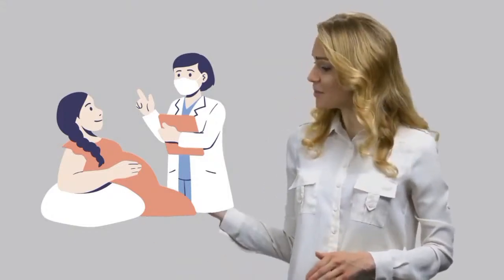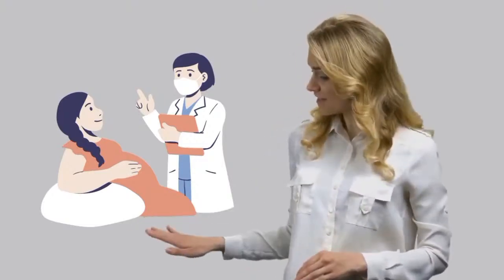Hospital bag and birth plan. Now is the time to make sure your hospital bag is packed and ready to go. Include essentials like comfortable clothes, toiletries, and items for the baby. It's also a good idea to have your birth plan written out and discuss it with your healthcare provider. However, keep in mind that labor and delivery can be unpredictable, so be flexible with your expectations.